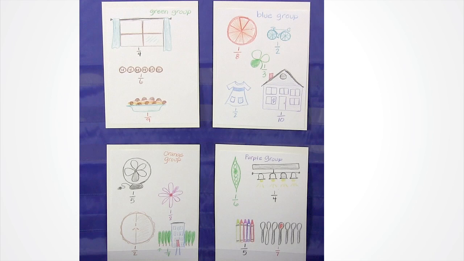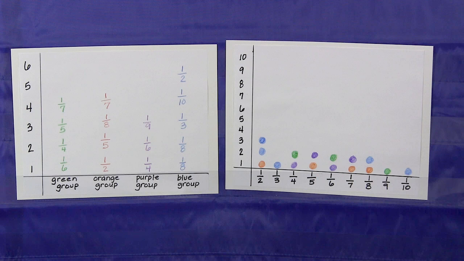For example, this class was divided into 4 groups: the green group, the blue group, the orange group, and the purple group. Discuss their presentations as a class and graph using an anchor chart. Pose questions such as, which student or group had the most fractions? Which had the least? Which was the most common fraction depicted?